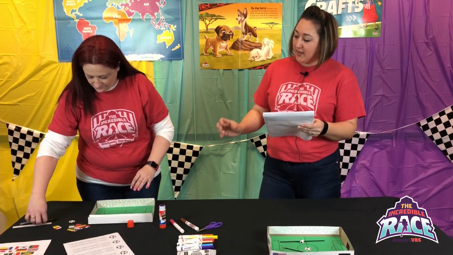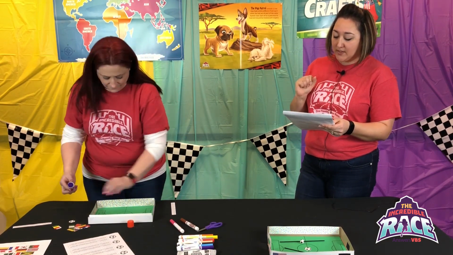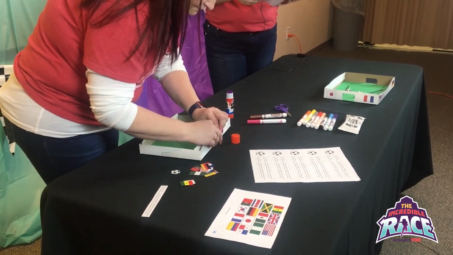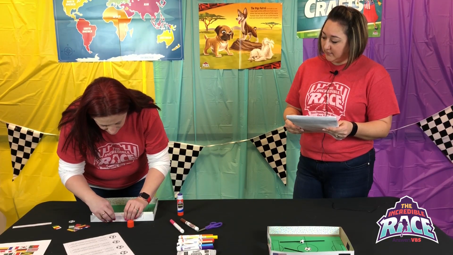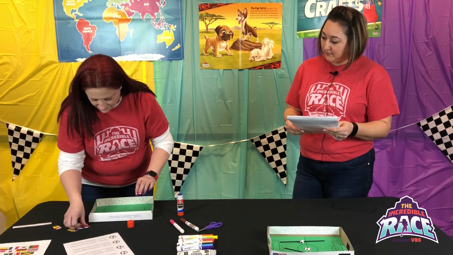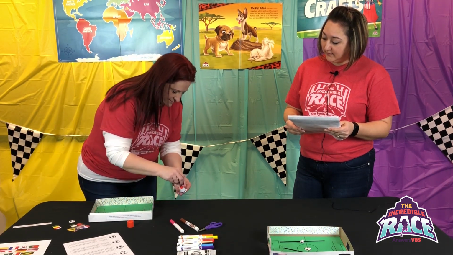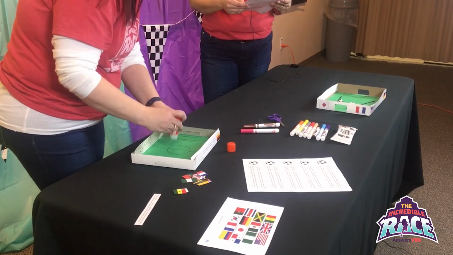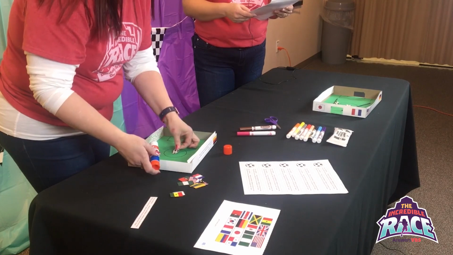All right, and the next thing you'll do is take your sheet pattern with all the different flags, and then you'll have your verses and the soccer ball. You will cut those out to the different sizes that they are needed, and then glue stick the flags and verses to the outside of the box. And then you'll take the soccer ball, and that will also be glued into the center of your soccer field.